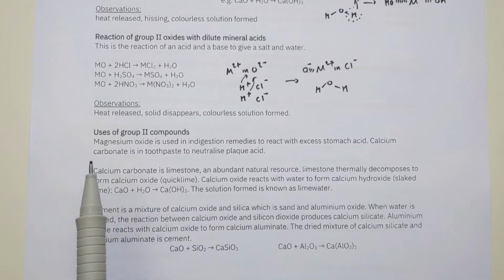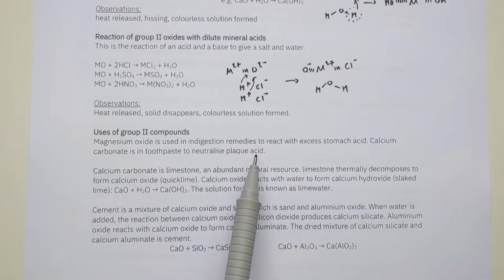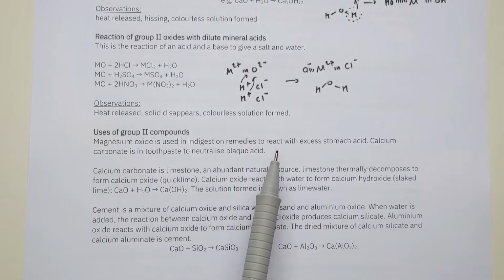Similarly, calcium carbonate again will react with acids. Carbonate plus acid goes to salt plus carbon dioxide plus water, which will neutralise it. So you find that in toothpaste, and that will neutralise plaque acid. Again, you wouldn't really need an equation here because you don't know what plaque acid actually is.